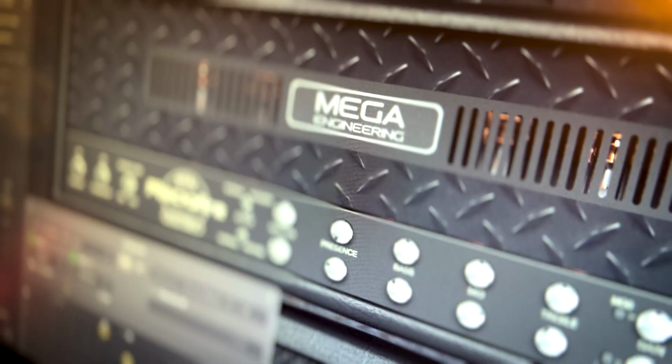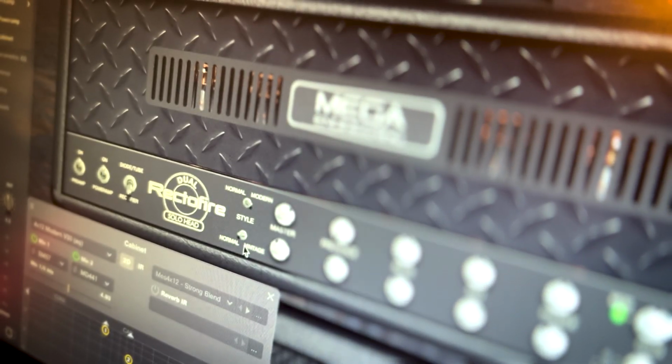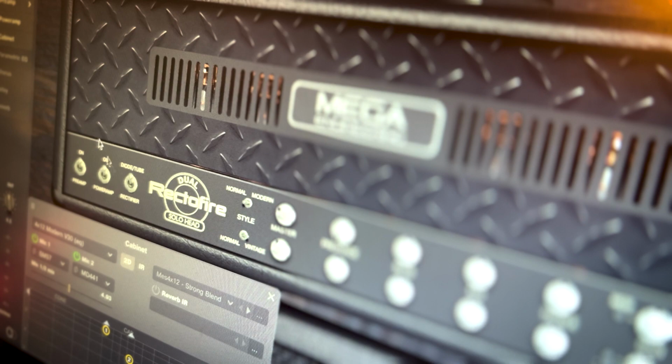Next is the Rectofire from Mercuriall. Now I believe this is based on a Rev C, and it sounds really good. The only thing that doesn't quite get it to the top tier for me is that it is a little bit fizzy sounding. It may be that that's what the real amp sounds like. I've not actually used a Rev C in real life, so I can't comment on that, but it just doesn't quite make it for me. The interface is a tiny bit clunky to use as well, but overall it does sound very, very good.